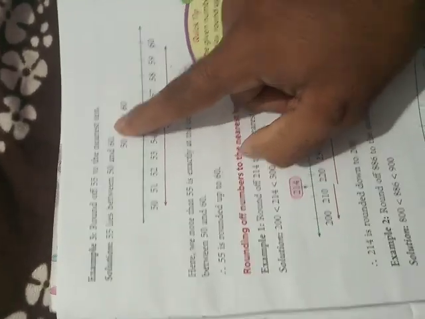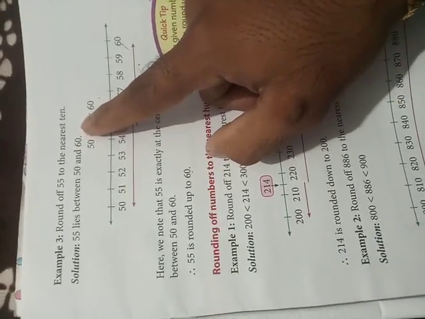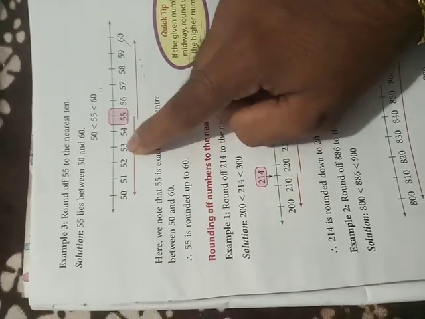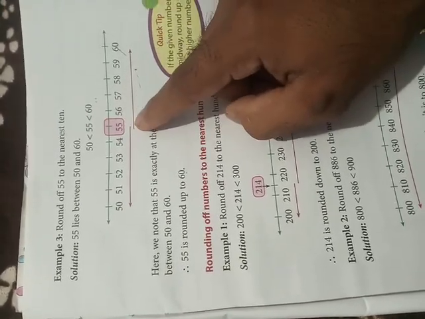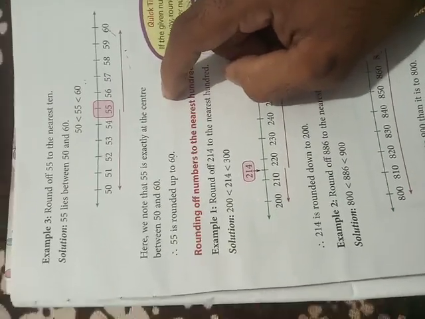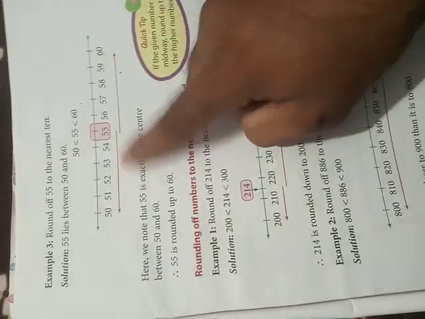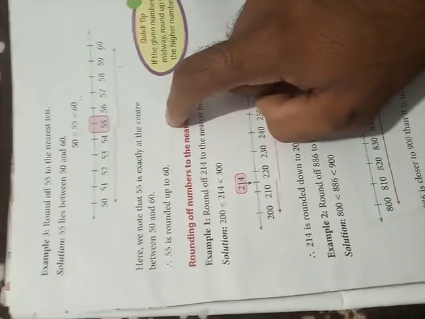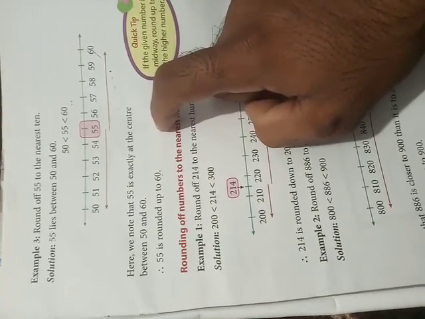Then example 3 you need not write, but you have to check with your textbook and understand how we are rounding the middle number. It is rounding down or rounding up. Okay, I already explained this to you. When a number lies exactly between two tens, it will always be rounded up to the nearest 10. So you have to understand that one, but you need not copy that one to your notebook.